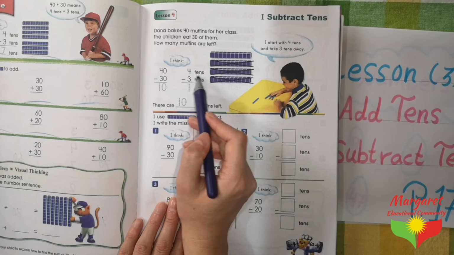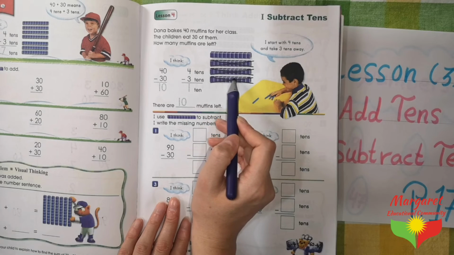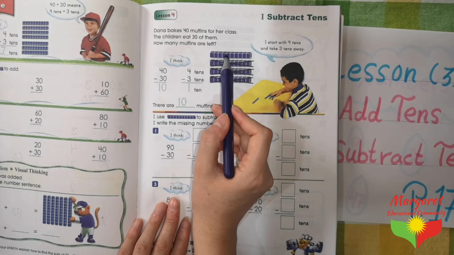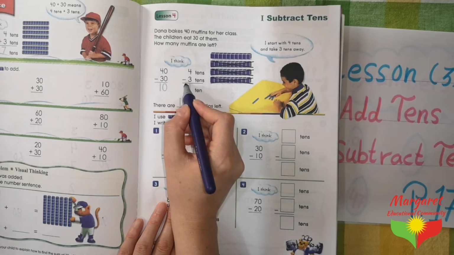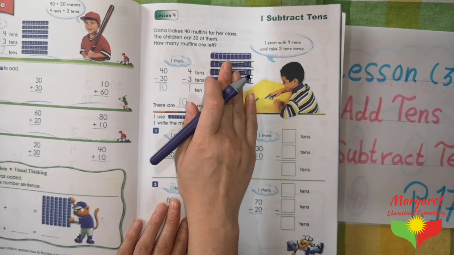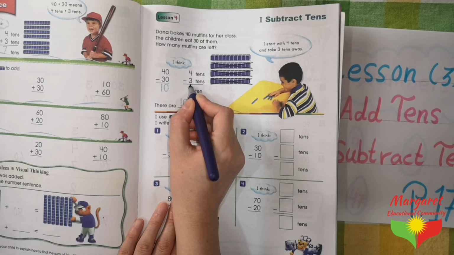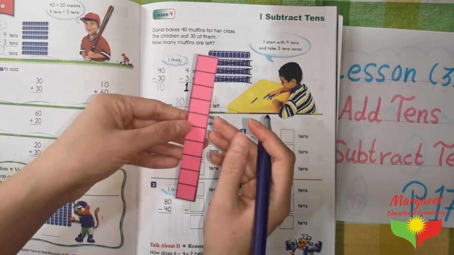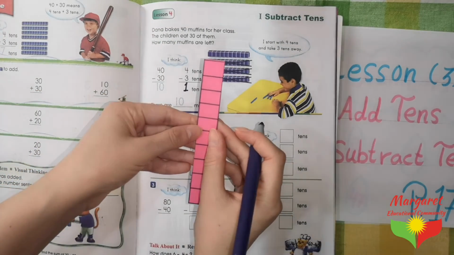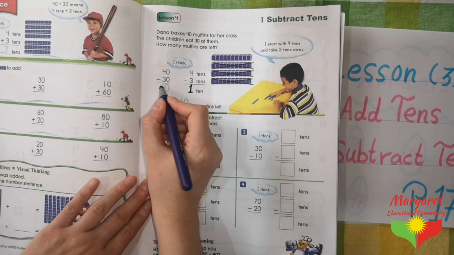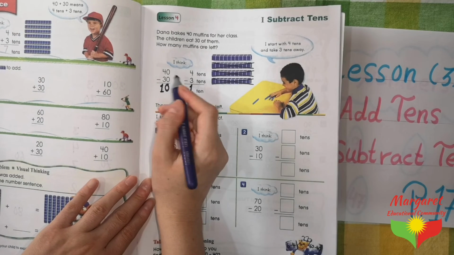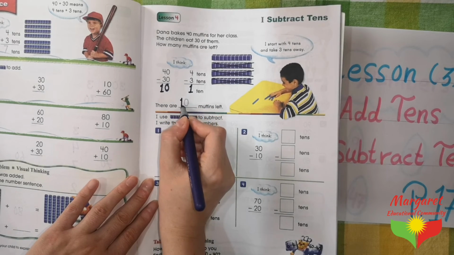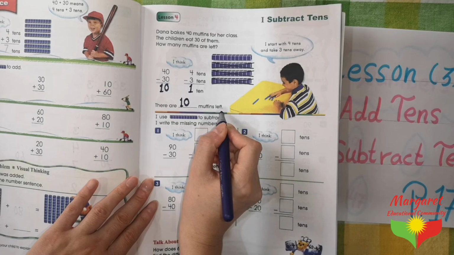If we take away 3 tens, 1, 2, 3. So how many tens is left? Yes, 1 ten is left. 4 take away 3 tens is 1 ten. 1 ten is equal to 10. So we write 10. 40 minus 30 is 10. There are 10 muffins left.